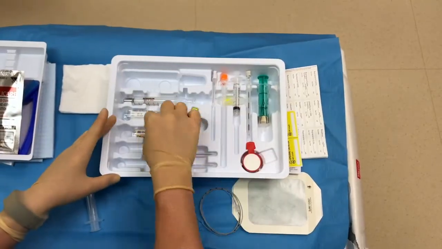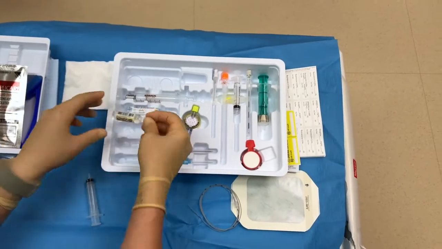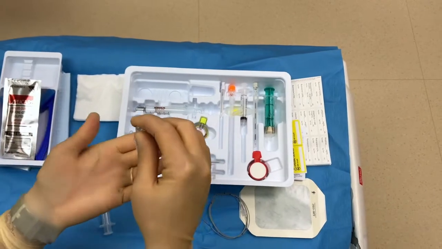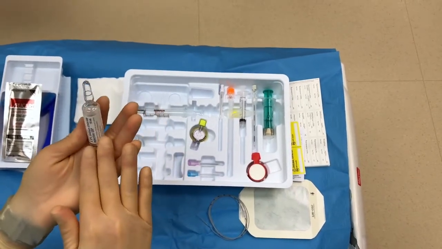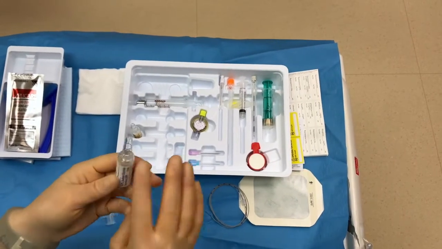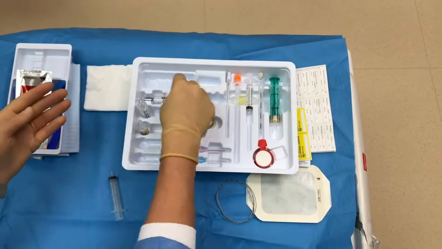Okay, so here's the basic contents of the combined catheter, or CSE. Get this out. You have your local, your 1% local. That's going to be your numbing medication. You've got your sterile saline. This will be, if you use saline for the loss of resistance method, as I typically do, you can also use this at the end when you need to flush your filter. So that's an important one to have.